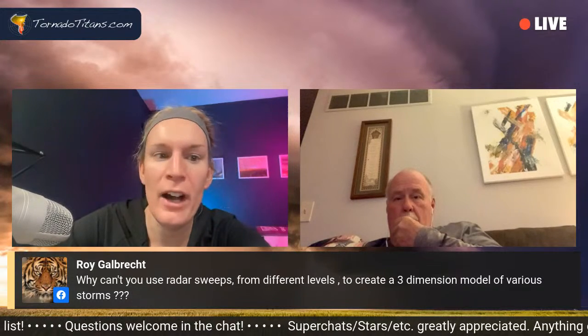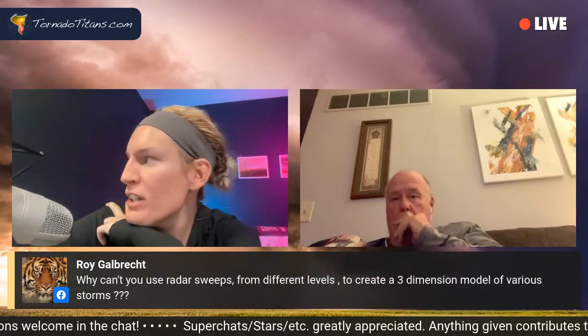Roy asks, why can't you use radar sweeps from different levels to create a three-dimensional model of various storms? Roy, actually, the answer to that is very simple. They actually do. It's not as high resolution as it needs to be for science and such. I know scientists are improving on that immensely, but actually, I know RadarOmega features a 3D option, and several other radar apps do. You can actually model storms in 3D, and you can do things like see how high tornado damage signatures and such are.